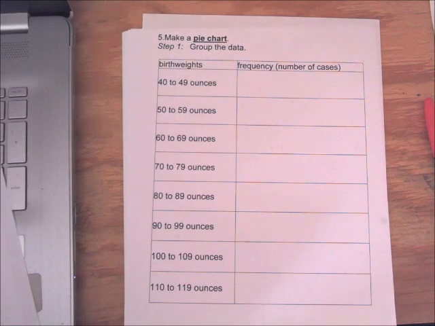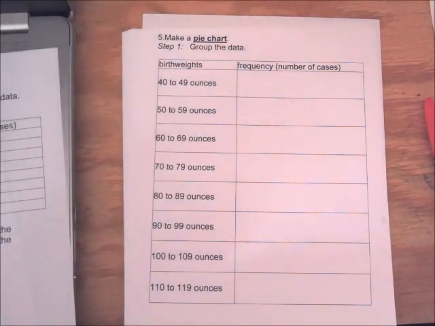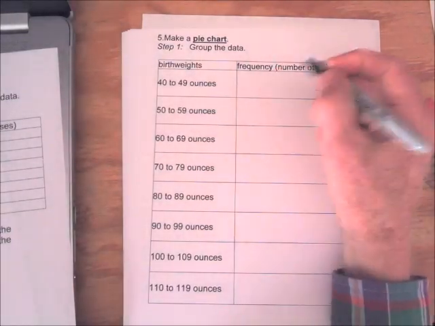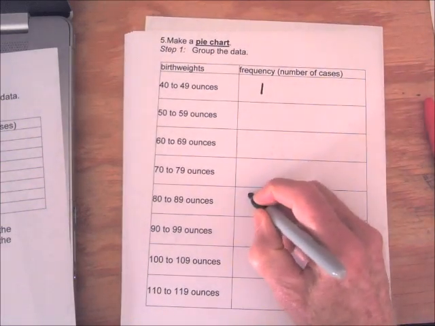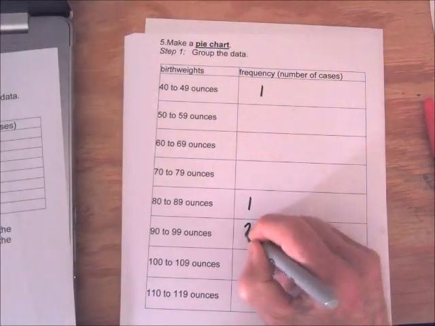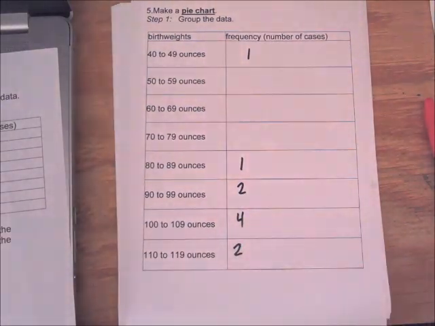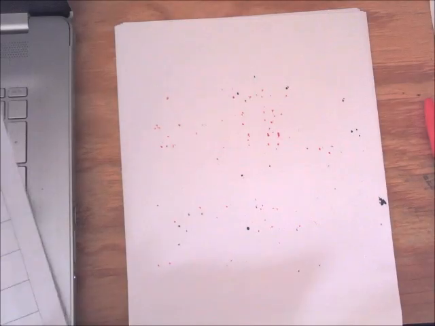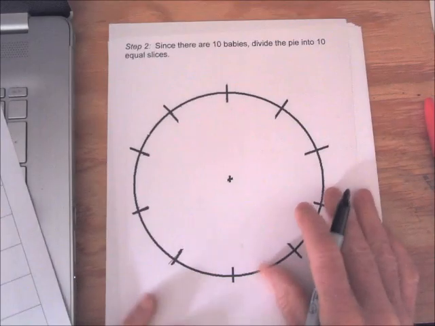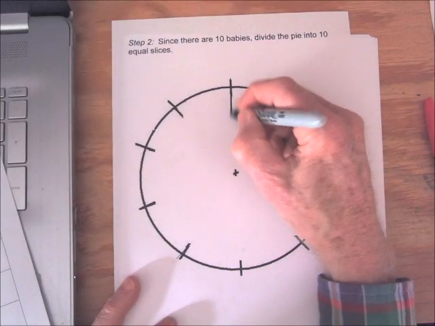We had one baby in the 40s, nobody in the 50s, 60s, 70s, one baby in the 80s, two in the 90s, four between 100 and 109, two between 110 and 119, and then we have 10 babies, so we want to divide the pie into 10 pieces.